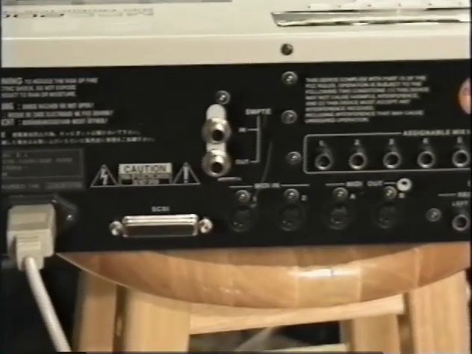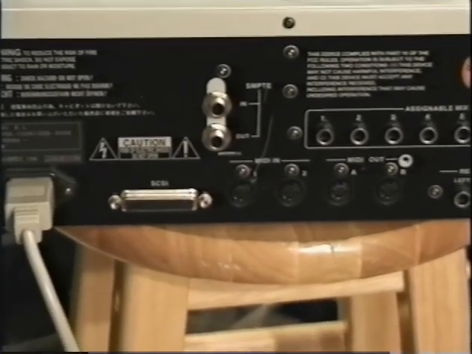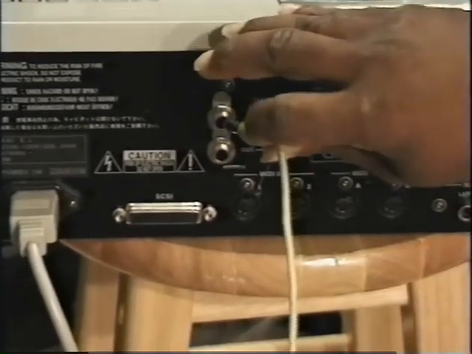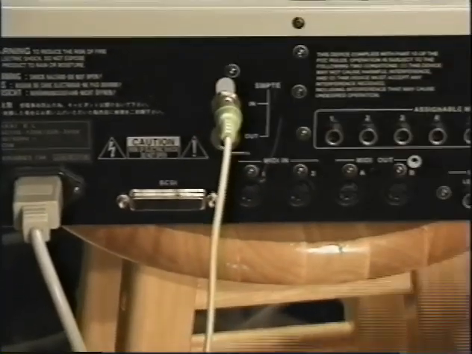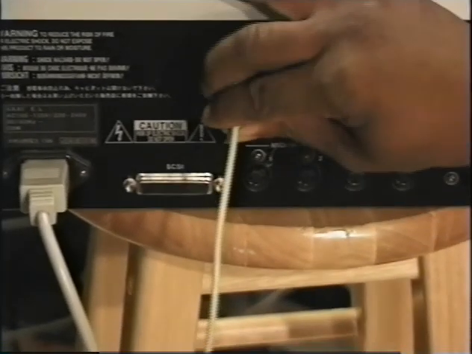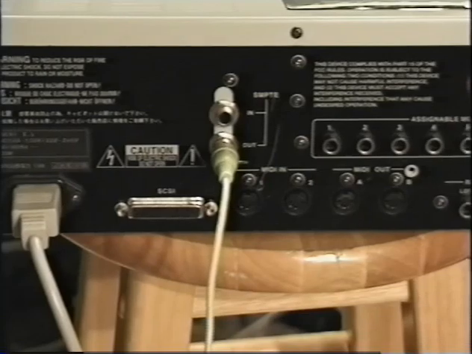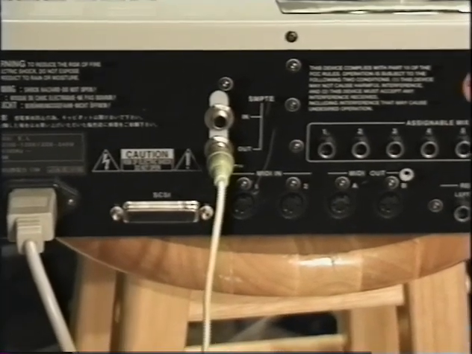Now I like to use my SMPTE in and out ports. This is a Pro Edition, so we have SMPTE already on our MPC2000. The in is used to take SMPTE in to our MPC2000 to run it in sync, and the out is used to send SMPTE out to record to tape.